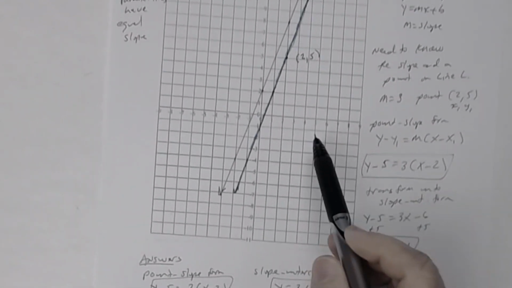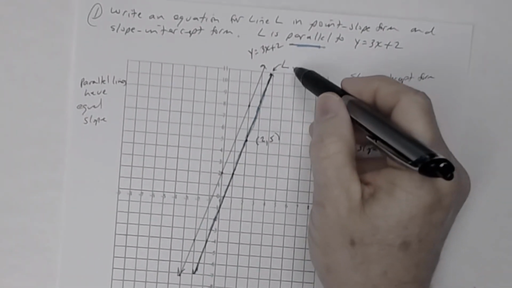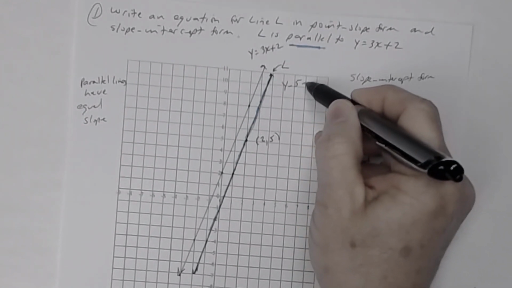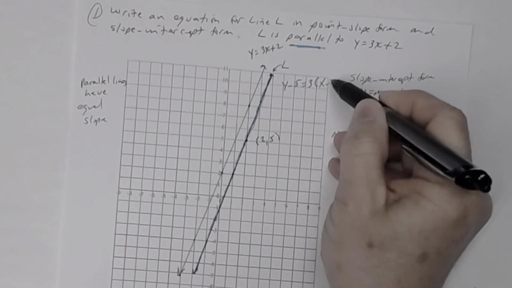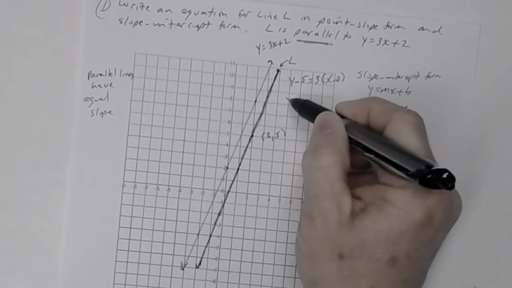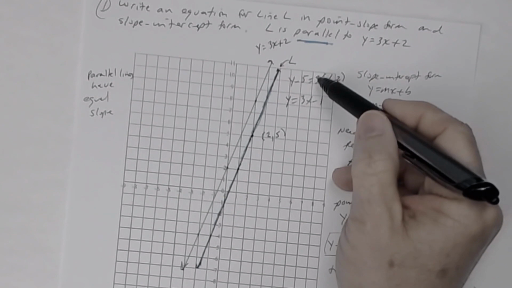So that is the equation of this line right here. The equation of this line in point-slope form will be y minus 5 equals 3 times x minus 2. And in slope-intercept form, it will be y equals 3x minus 1. So those equations are equivalent.